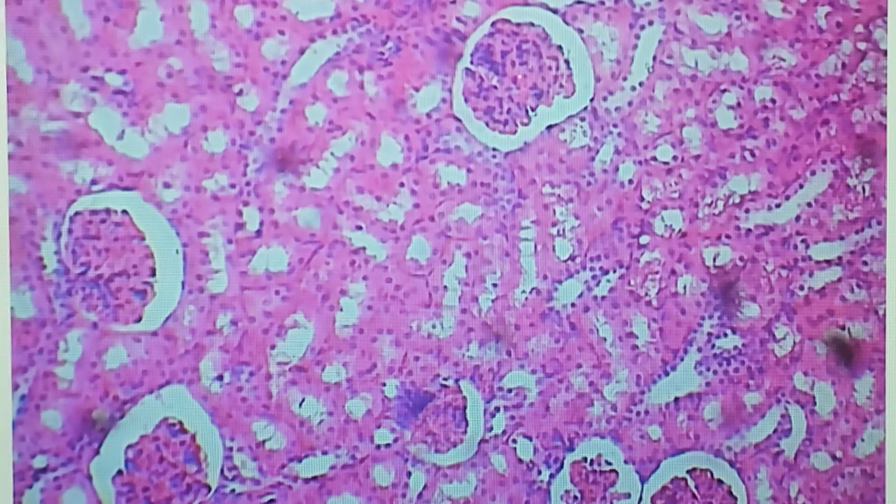Now what are the other things you have to observe here? You have to observe the proximal convoluted tubule and distal convoluted tubule. Now look at the proximal convoluted tubule. It is circular of course, but the lumen is cloudy because it is filled up with microvilli. So all the cells of the proximal convoluted tubule have a brush border appearance with plenty of microvilli, which makes the lumen cloudy.